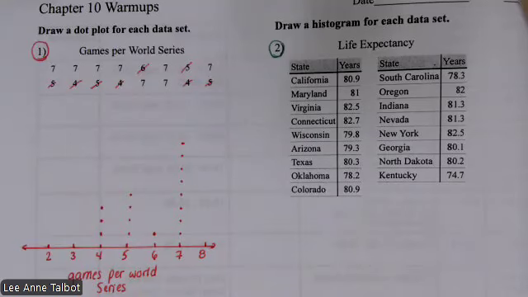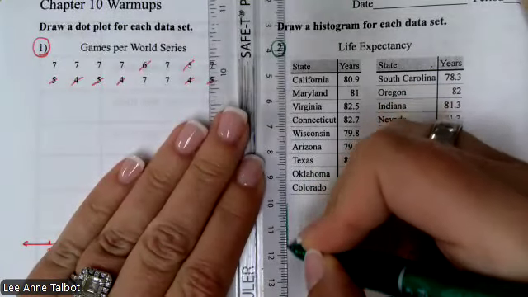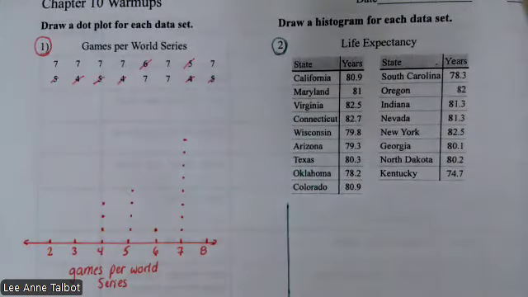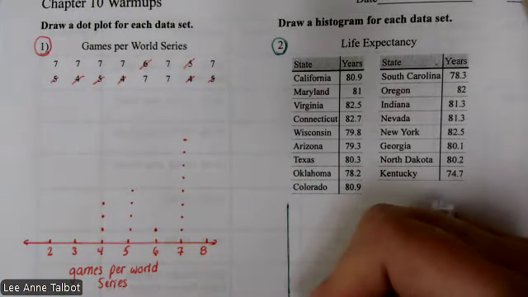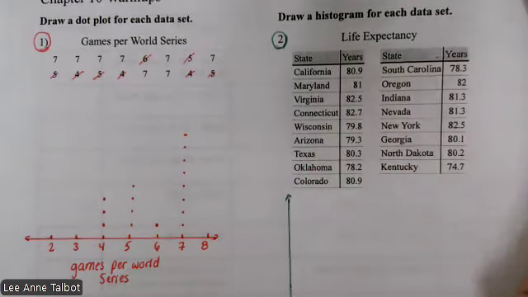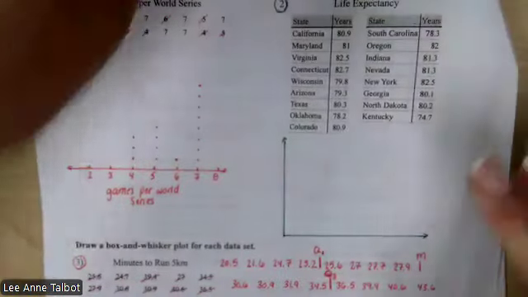Number 2 is a histogram. So that is going to require me to draw a graph. So a graph first.